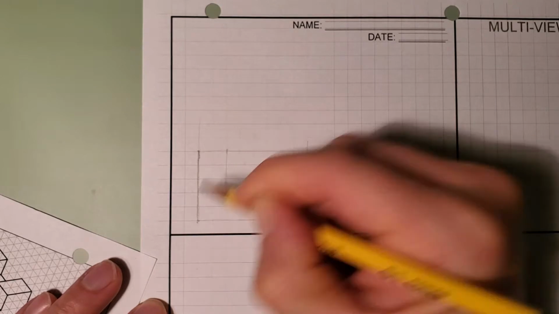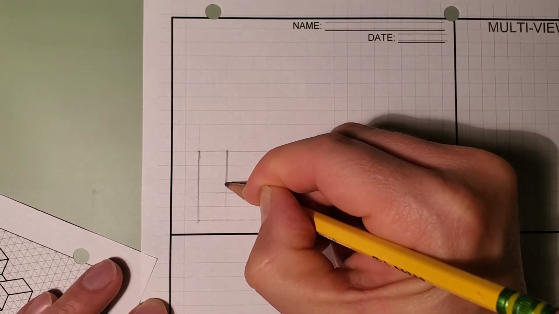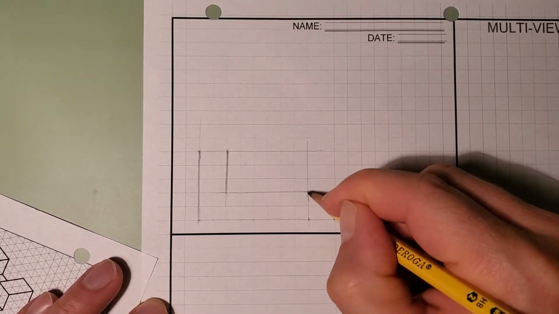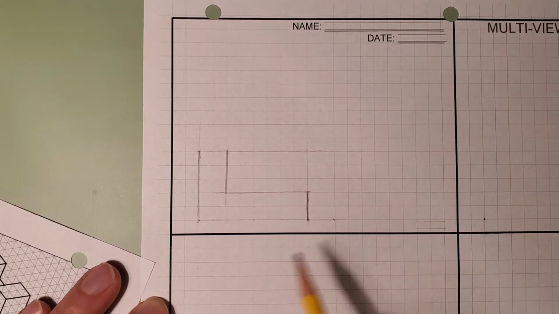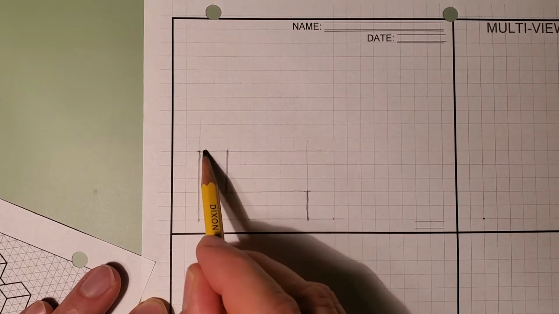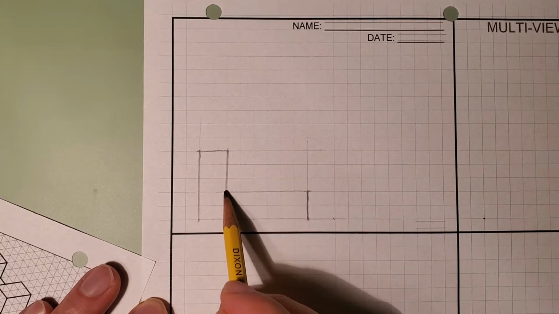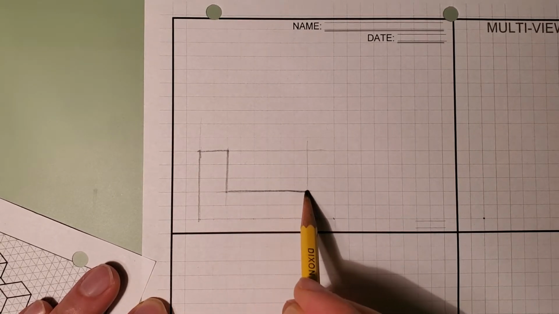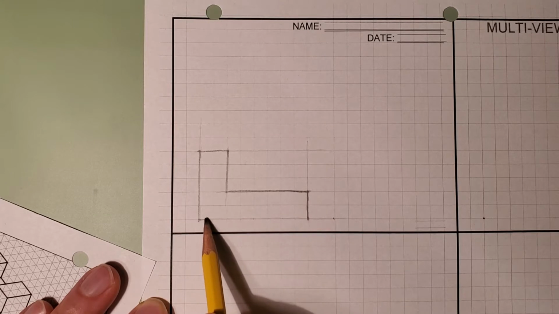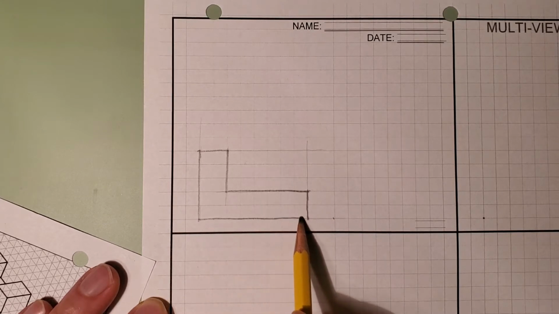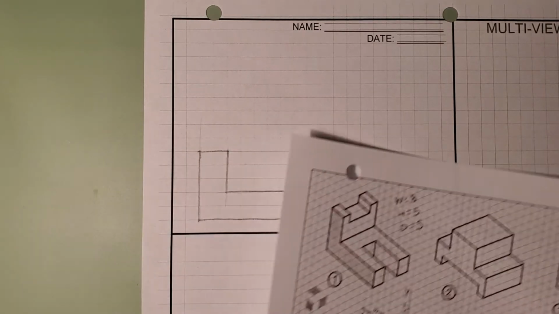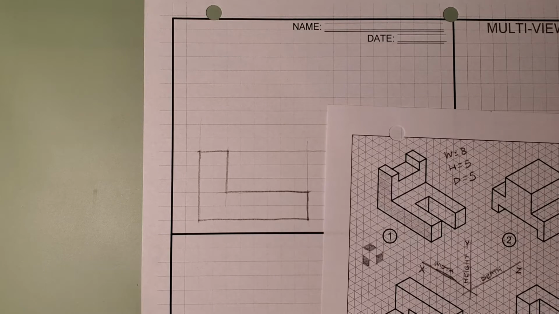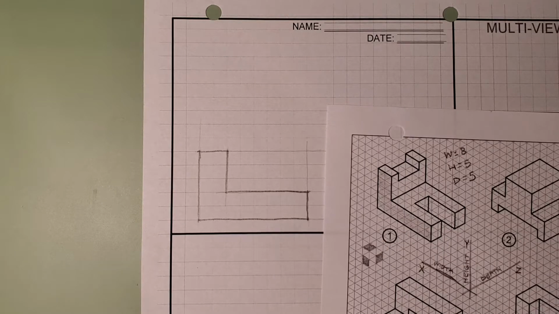All right, and I like to do all my lines that are in the same direction first. If I had curves, then I would do those first, okay, and then I'll go here. Remember, you want to make sure that your lines meet each other. It's okay for them to cross. That's no problem. And right there is my front view. Okay, very simple, and you can see how it corresponds with the front on my 3D or my isometric.